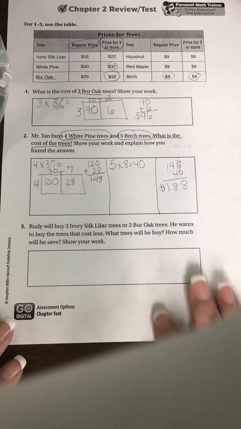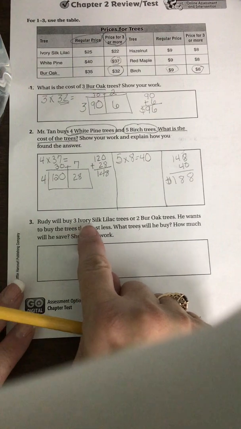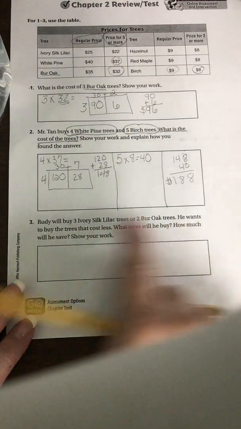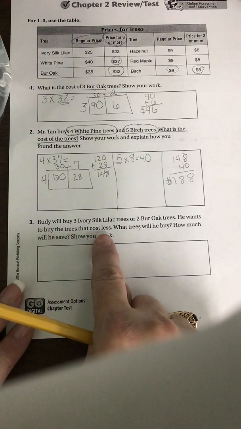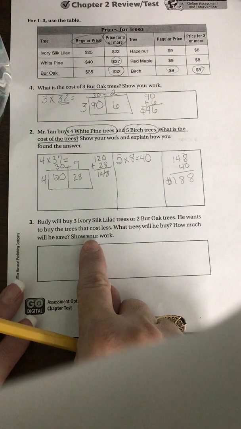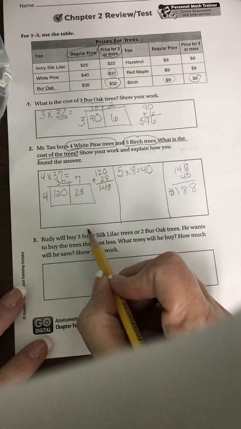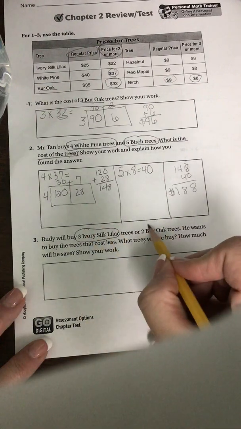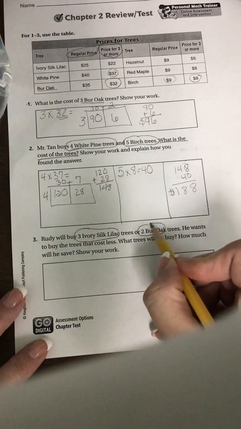Let's look at number 3. Rudy will buy 3 ivory silk lilac trees or 2 bur oak trees. He wants to buy the trees that cost less. What trees will he buy? How much will he save? Show your work. So let's circle 3 ivory silk lilac trees or 2 bur oak trees.